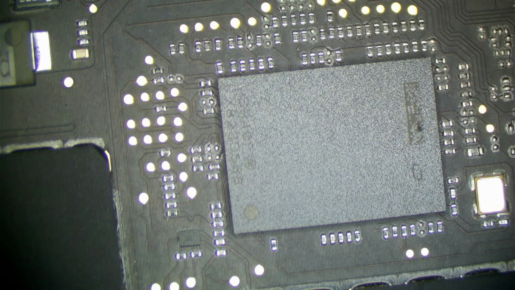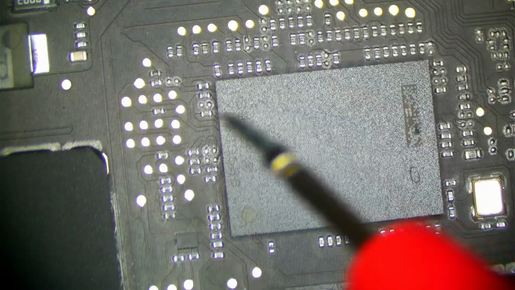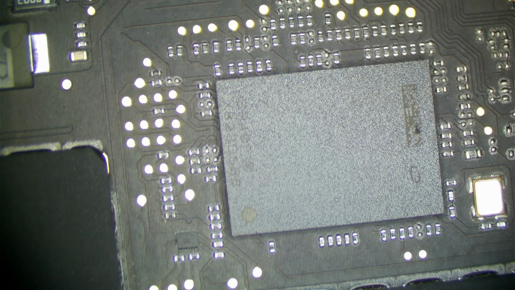PP5VS5 is another one we could check, or PP3V3S5, and that's going to tell us somewhat if our board is attempting to power our PCH. So we're going to check that next. Basically, I'm just feeling around to see where we're at in the power sequence. And that is missing. Okay.